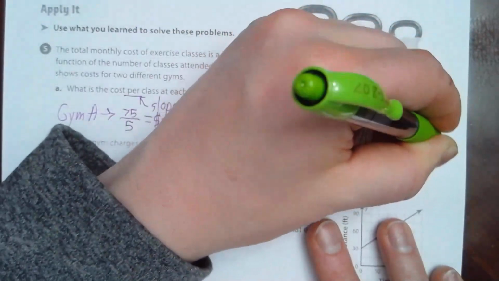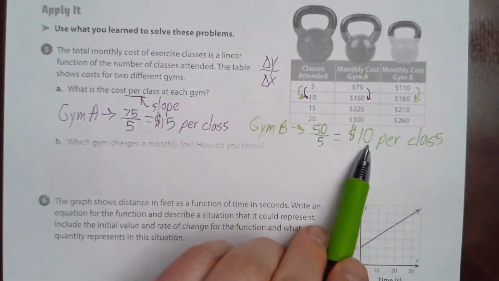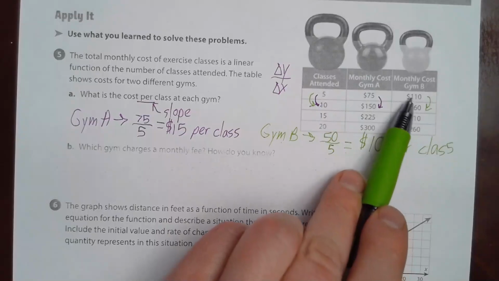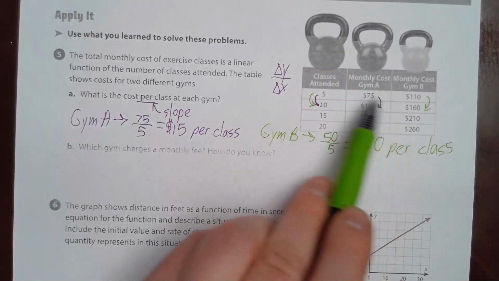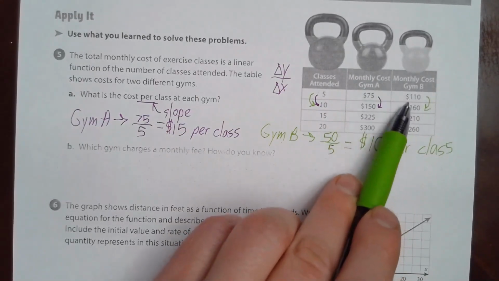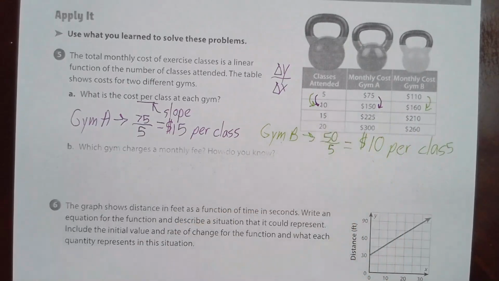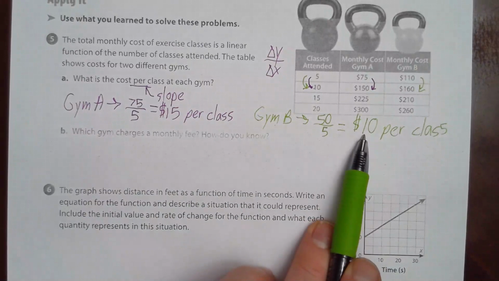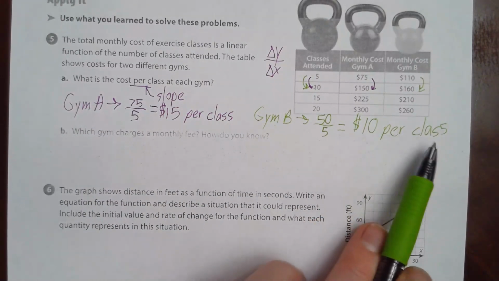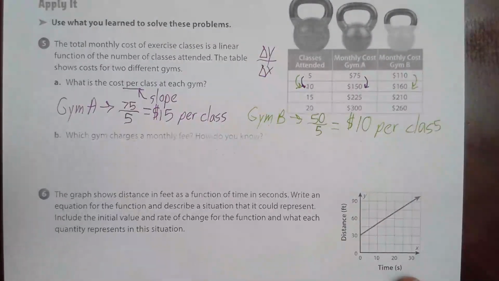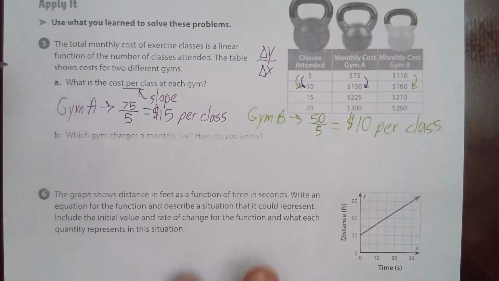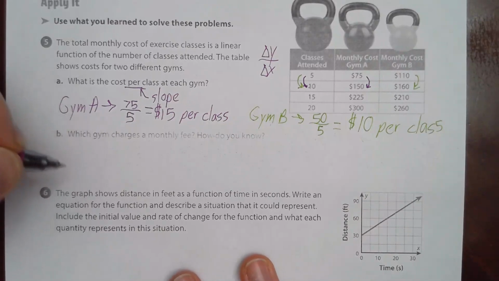Well, that doesn't make sense at all, does it? Why would gym B be less money per class if these numbers right here are so much more than these numbers right here? Well, let's make sense of that, because this definitely has the smaller rate of change. This definitely costs less per class. So maybe we need to look at the gym's monthly fees.